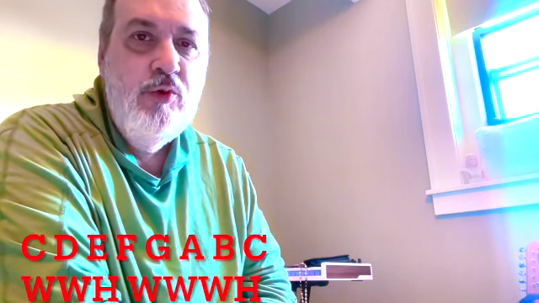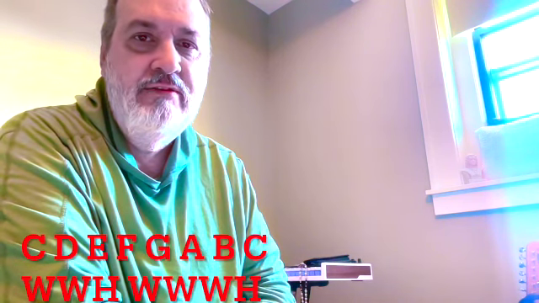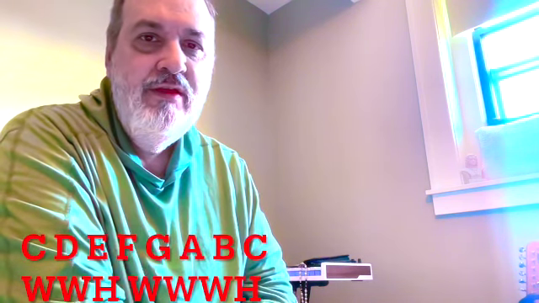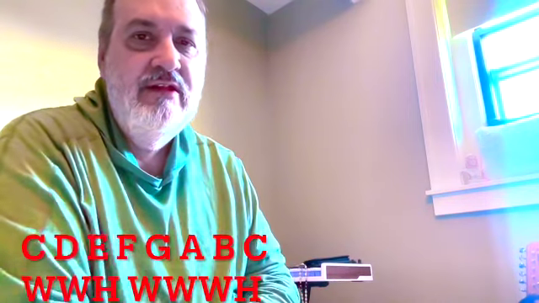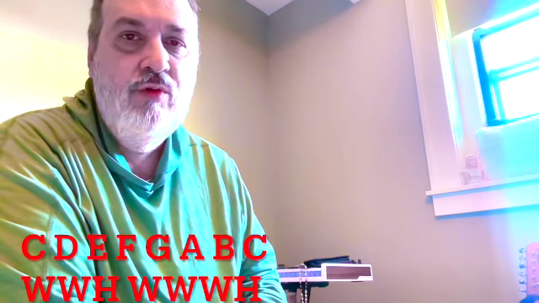So key of C, I hope you know, has no sharps and no flats. It's all the white keys on the piano. The reason it works is that it's an arrangement of whole steps and half steps. In this case, whole, whole, half, whole, whole, whole, half.